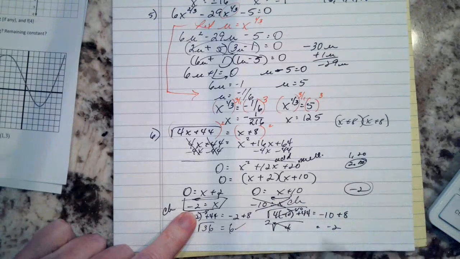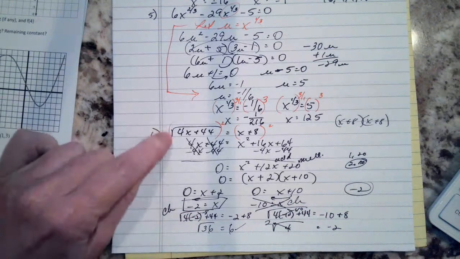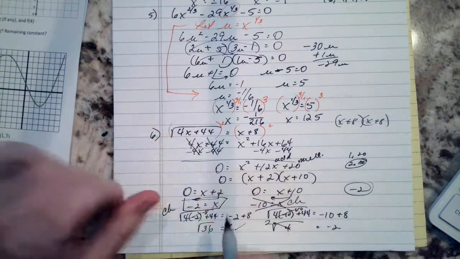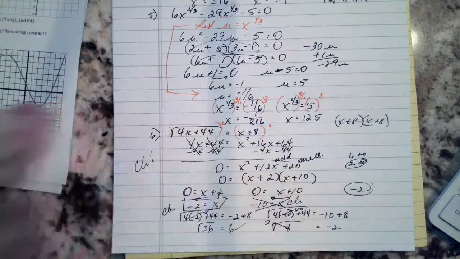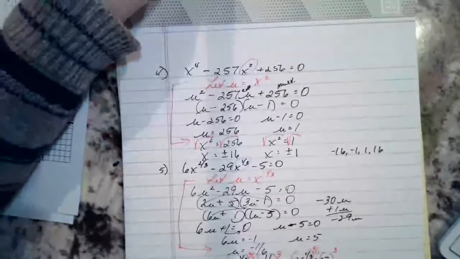-2 is it. -10 does not work. And you have to be aware of that as you square problems. When you square a radical, you have got to do a check. Okay. Let's move forward.